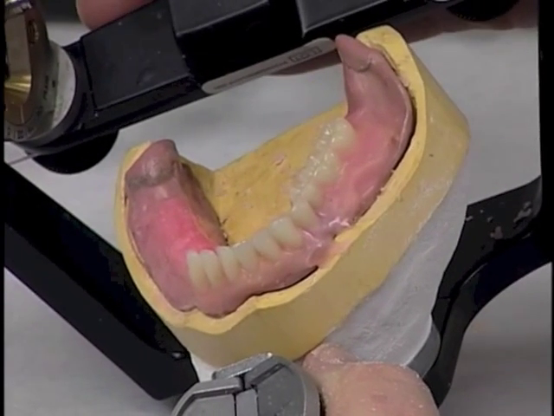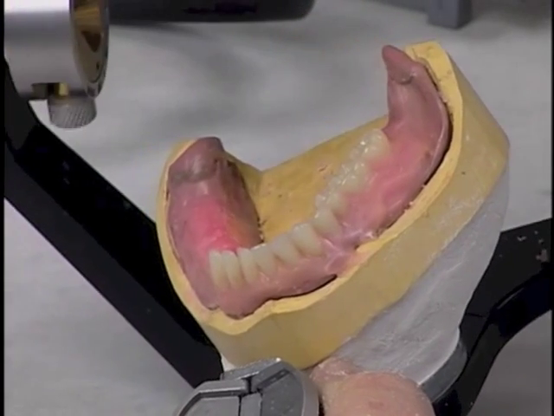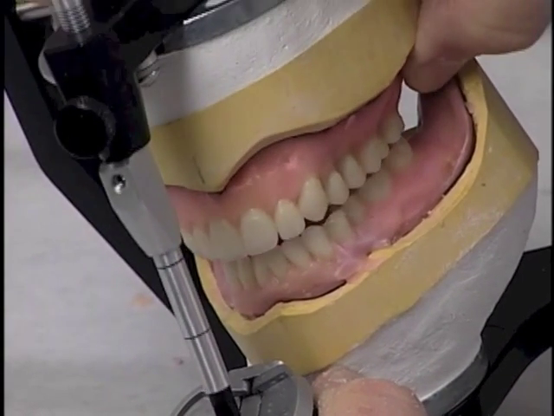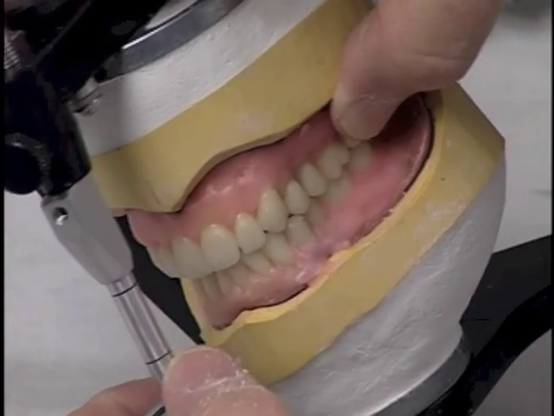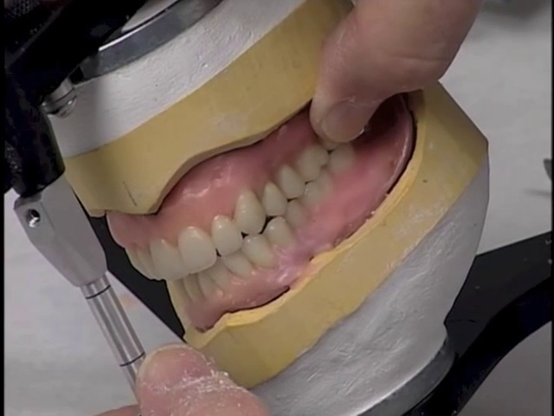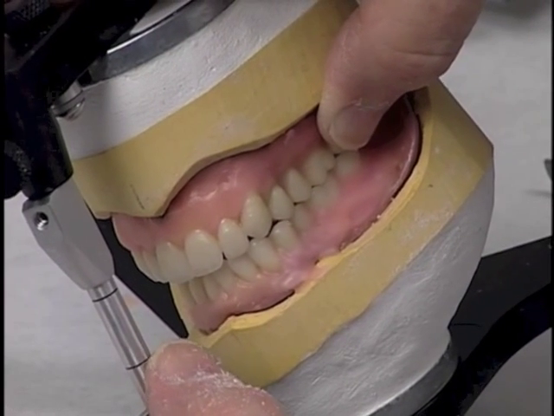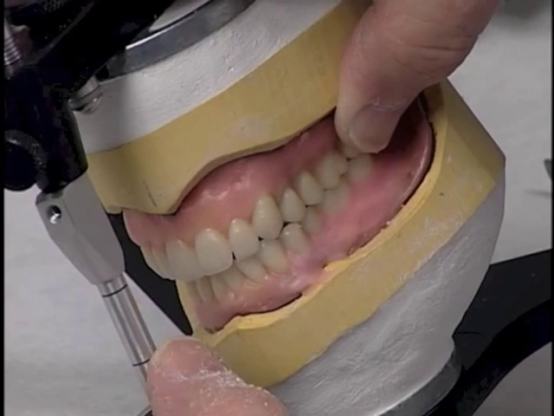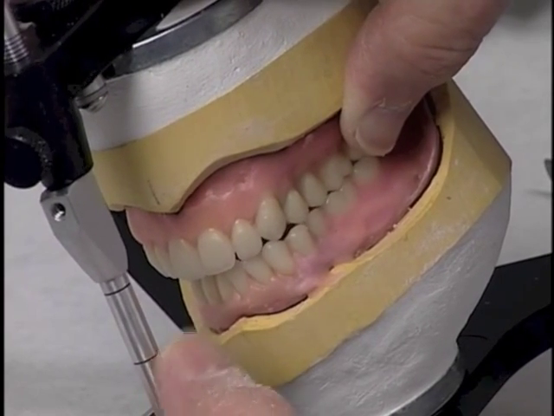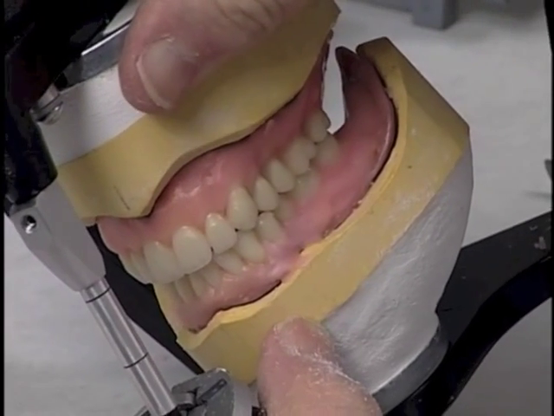And now we have the teeth arranged for the left side of this particular case into nice group function of all of the slopes of the cusp and cusp tips in proper position.